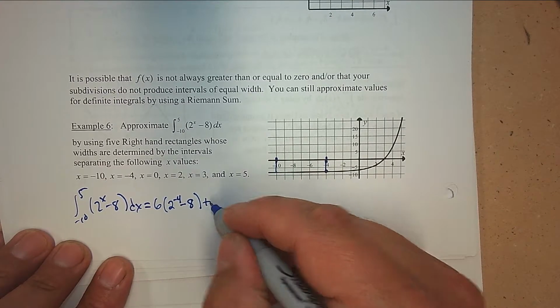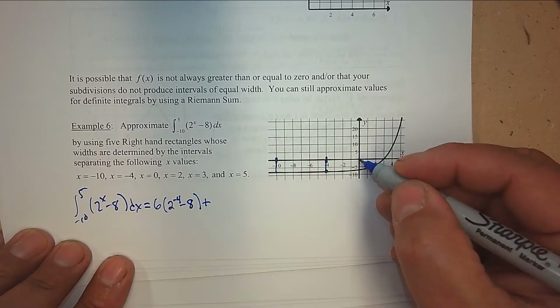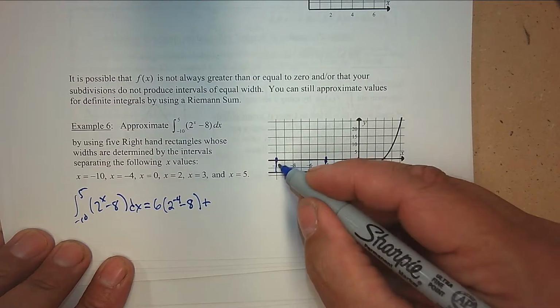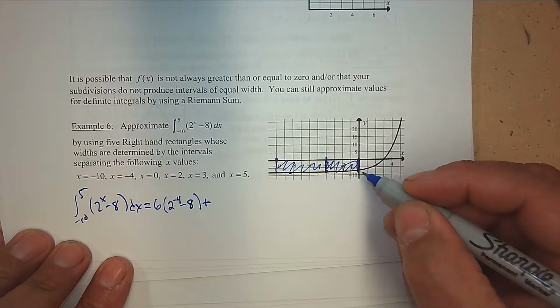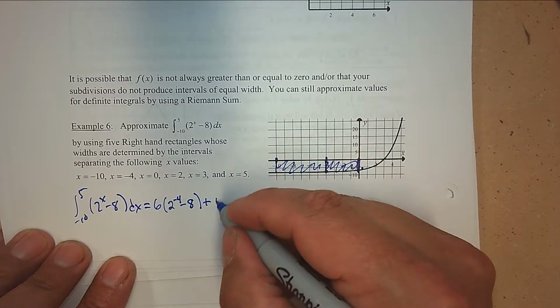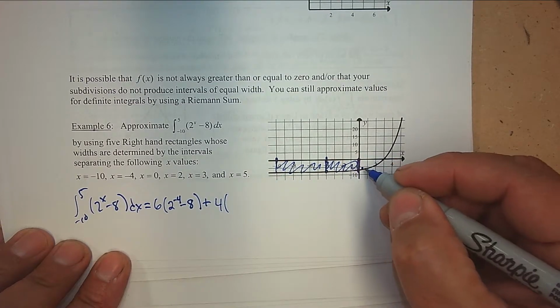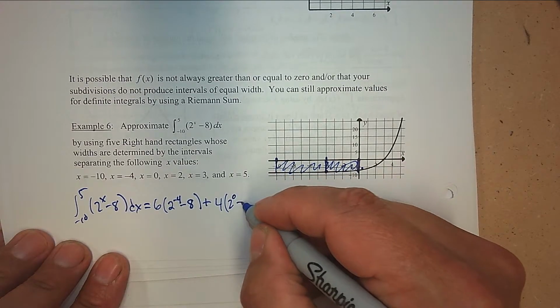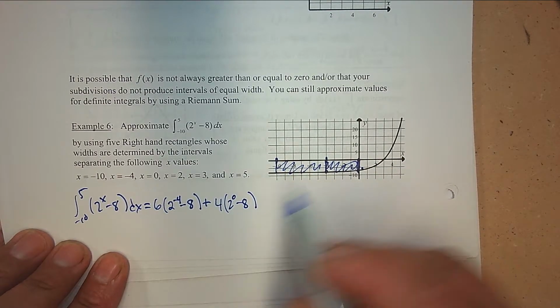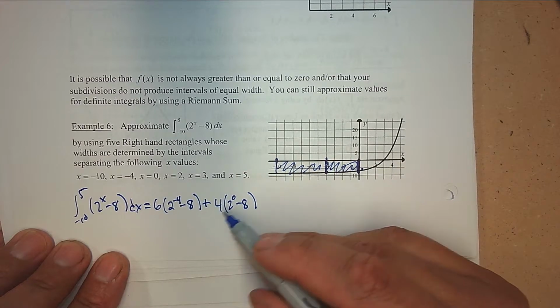Okay, go to the next rectangle, from negative 4 to 0. Here's my next one, negative 4 to 0. Again, the width is 4. What's the height? Well, I plug in the right value, which is 0. So it's 2 to the 0, subtract 8. Again, the answer is going to be negative. It's already built in, so I don't need to subtract.